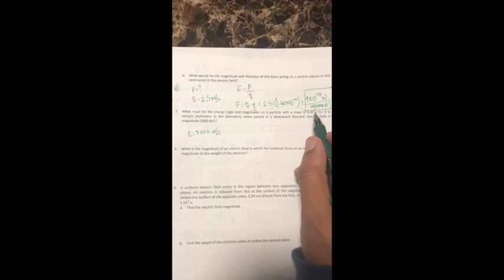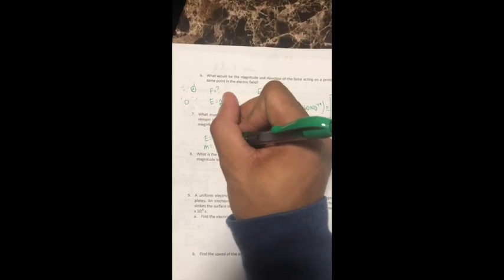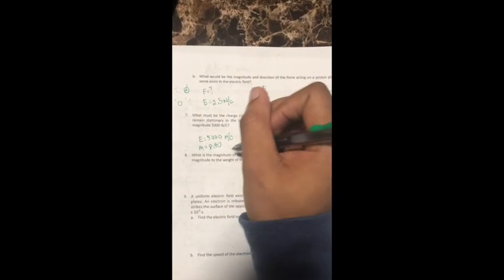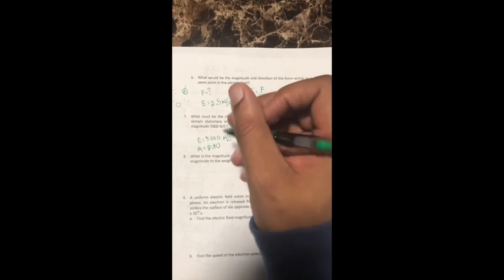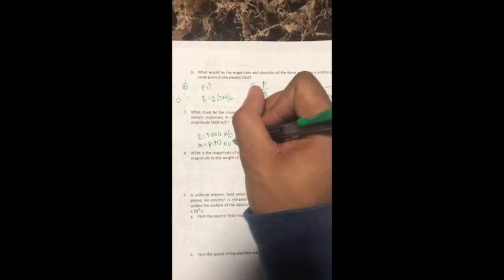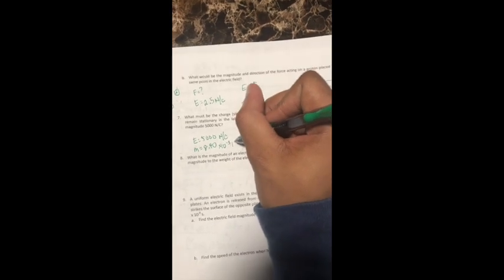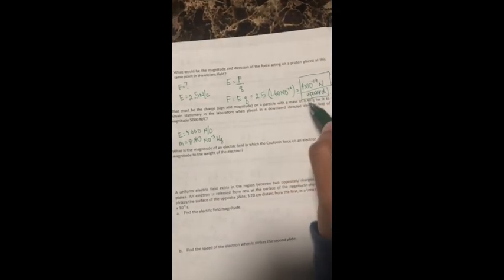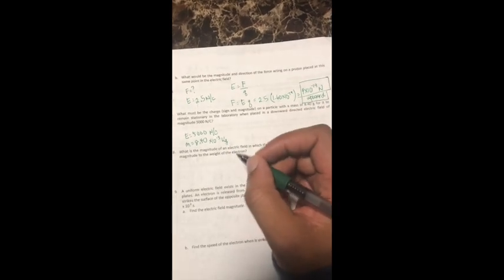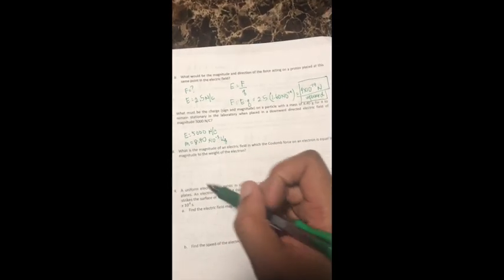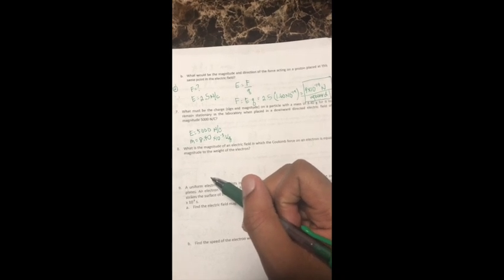We know that the mass is 8.40 times 10 to the negative 3rd kilograms. All I did was change 8.40 grams to kilograms. So I just moved the decimal place over to the left 3 times.